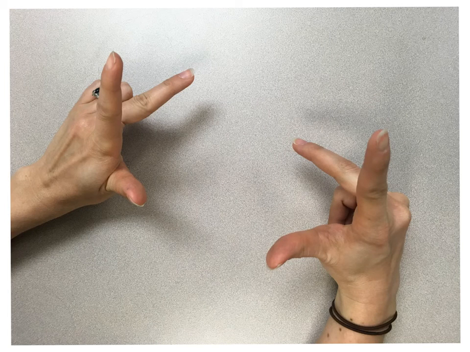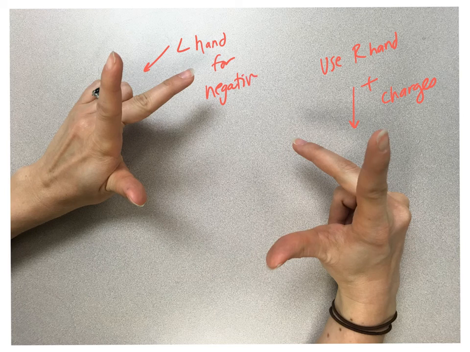Notice that for all of this stuff, I have been using my right hand so far, okay? And that's because you use your right hand for positive charges, and you're going to use your left hand for negative charges. You will probably forget this at some point, and then you will cry bitter, bitter, sad tears, okay? So try to remember it.